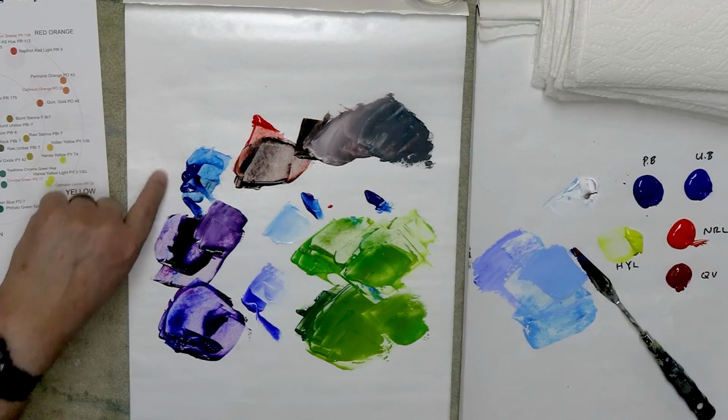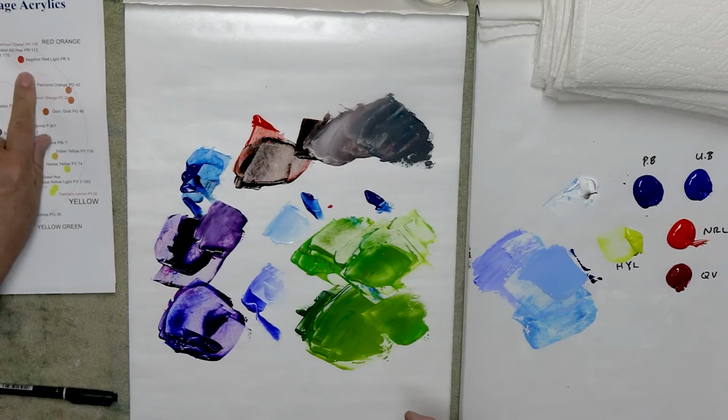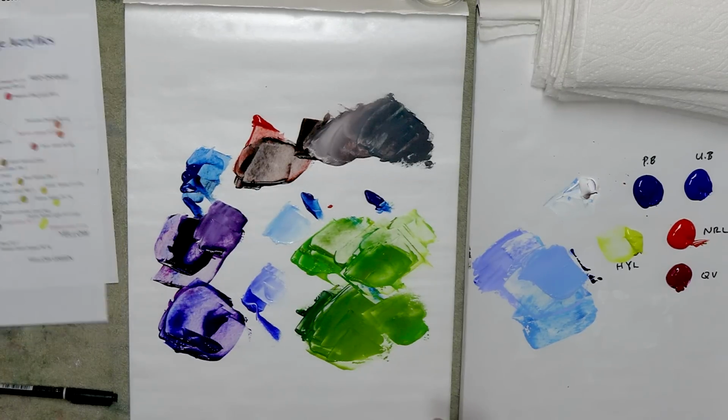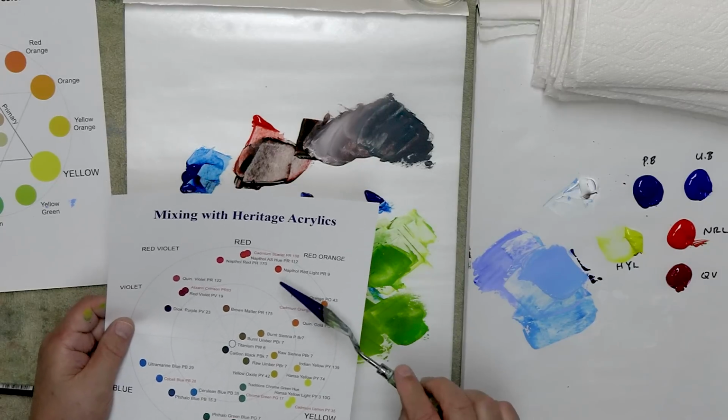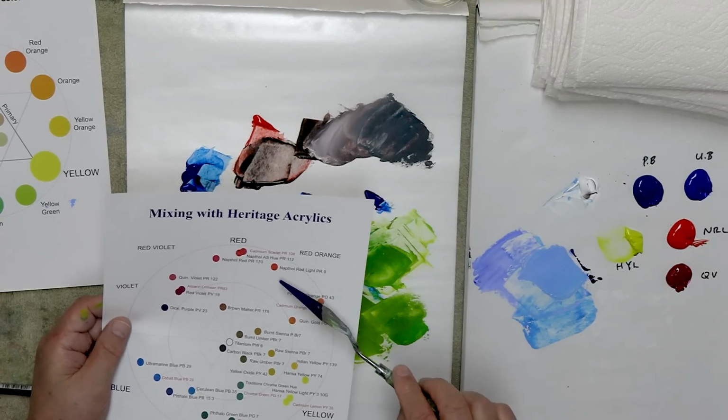So how do I know that? Well, what is blue? What is phthalo blue? Phthalo blue is a blue that leans green. What's making it green? Blue and a tiny bit of yellow. Naphthol Red Light is a red that leans yellow. So what's making this red go this way on the wheel?